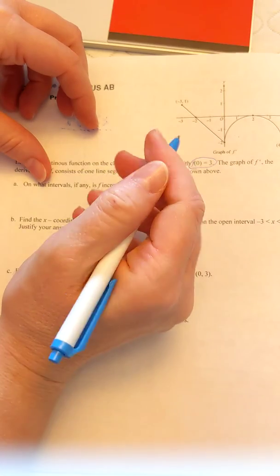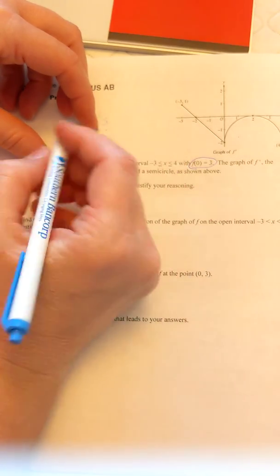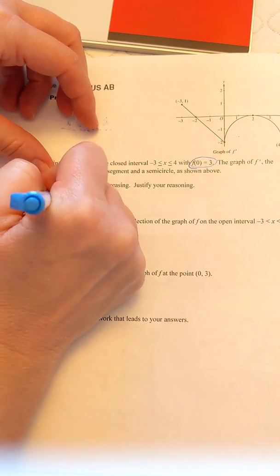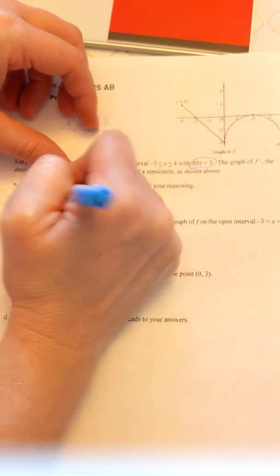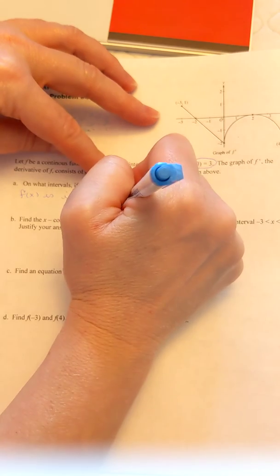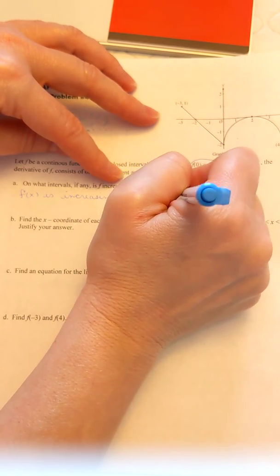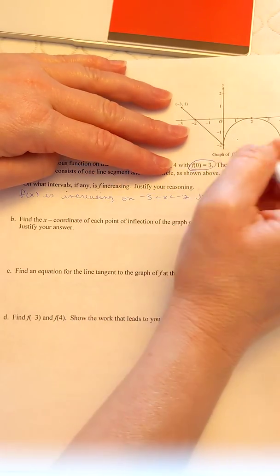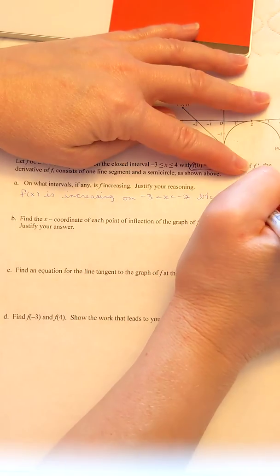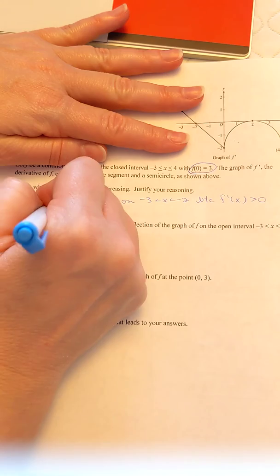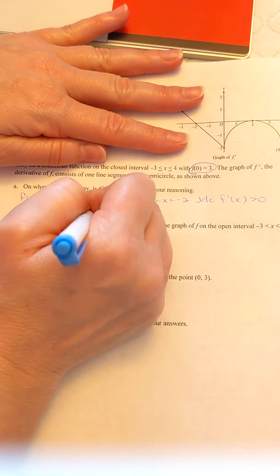So f of x is increasing on (-3, -2), because f prime of x is greater than 0 on that interval.